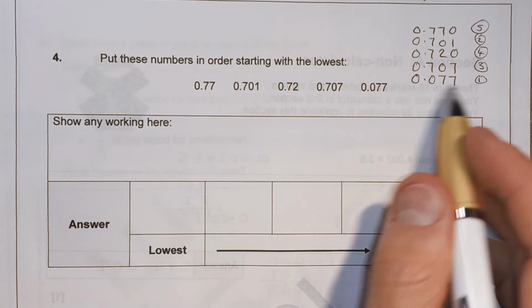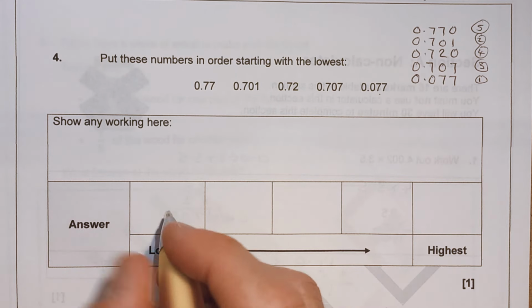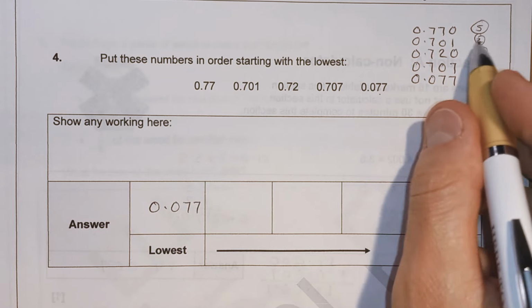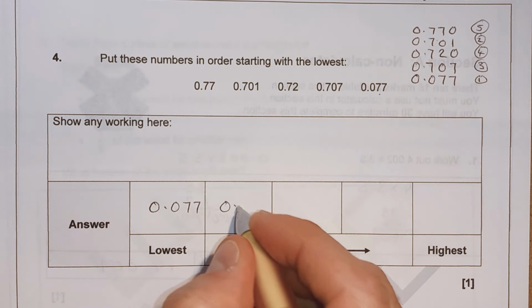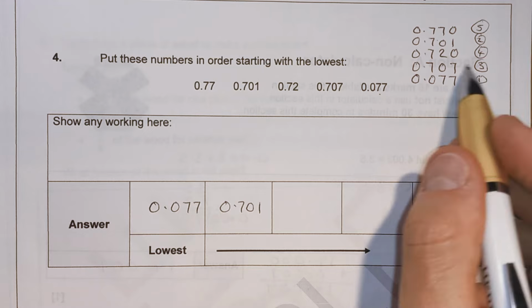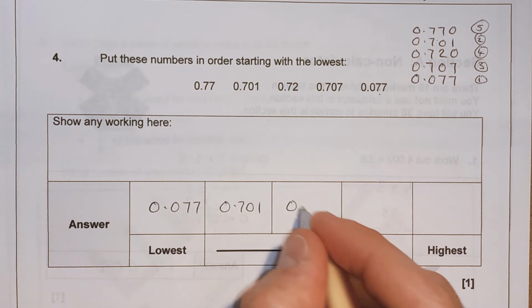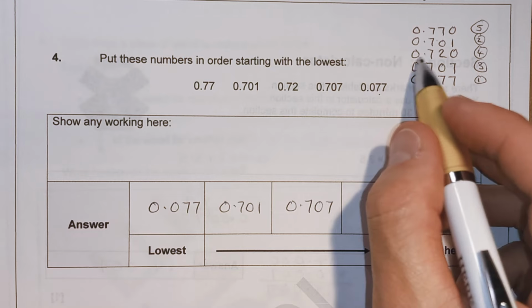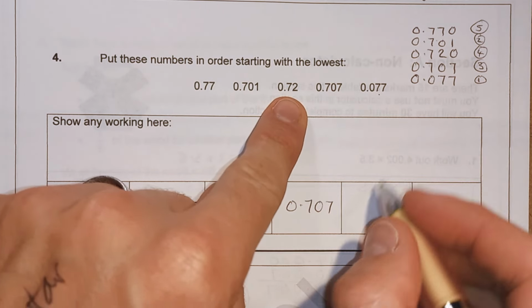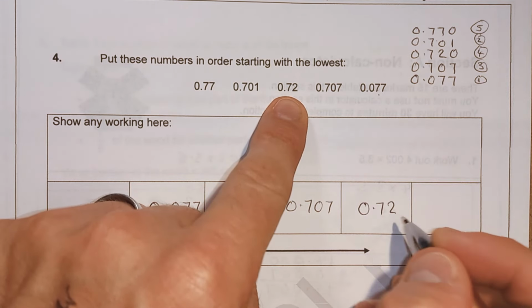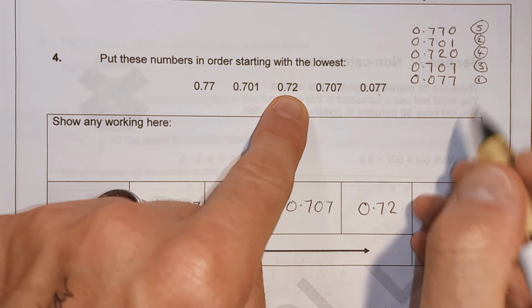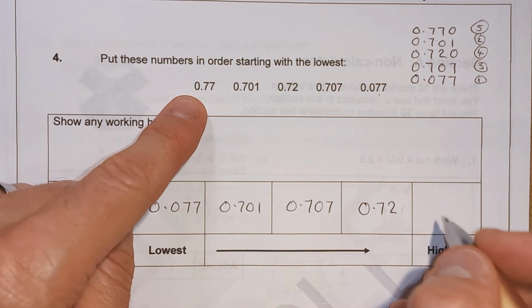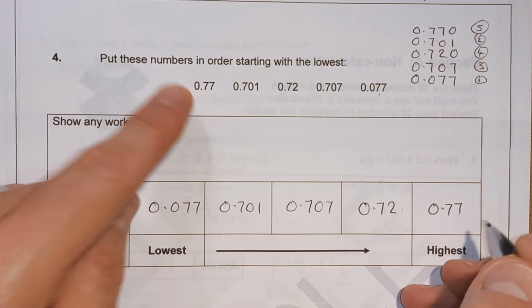So we said that this one was first. So that's the lowest or smallest, 0.077. Then next one was this one, 0.701. Third was this one here, 0.707. Fourth was this one, they just had it as 0.72, so that's okay. You won't lose a mark if you put the 0 on. And fifth was this one here, 0.77.